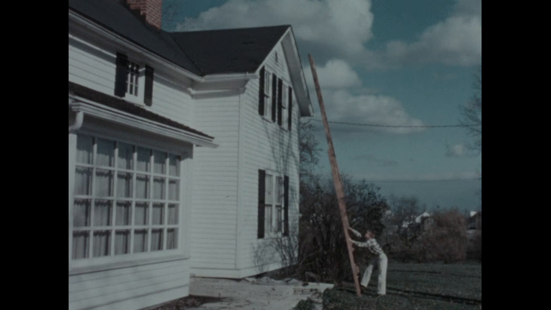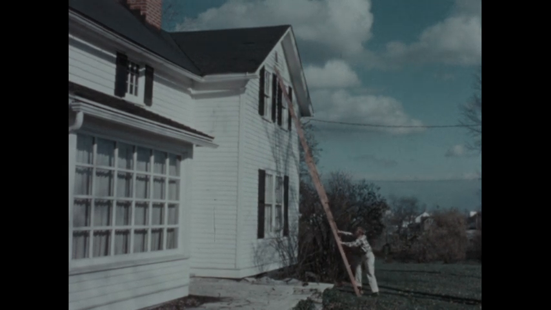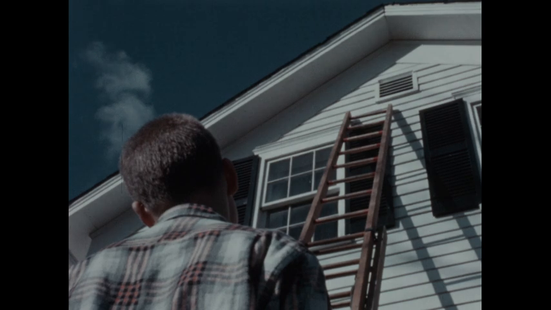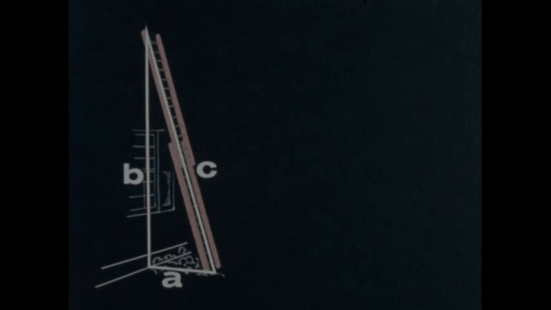In this problem, we have a ladder 24 feet long. The distance from the bottom of the ladder to the wall is 6 feet. What then is the distance from the ground to the point where the ladder is resting against the wall? In this case, we want to find the length of side B. Using the formula A squared plus B squared equals C squared, we can make the following calculations. Side C, representing the ladder, is 24 feet long. 24 squared is 576.